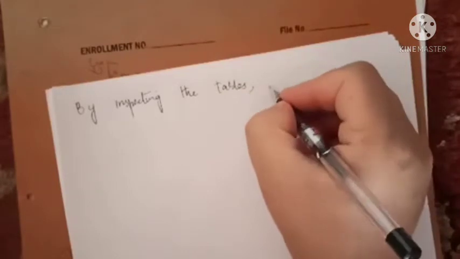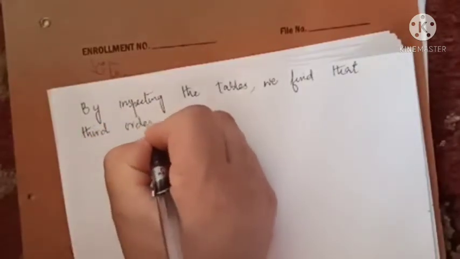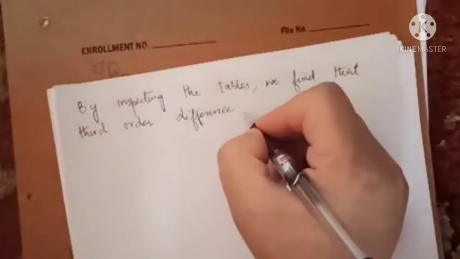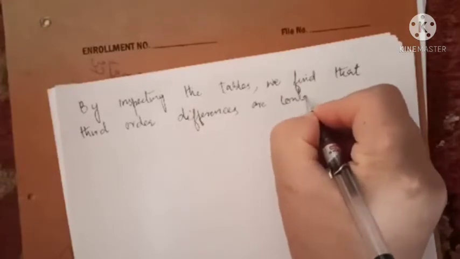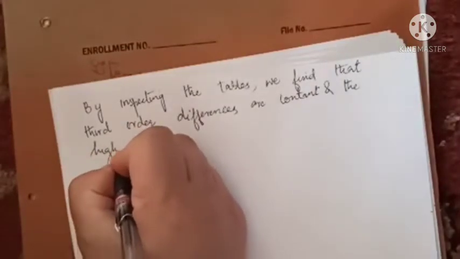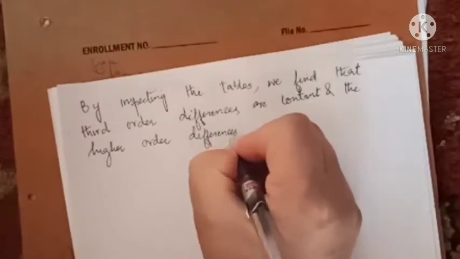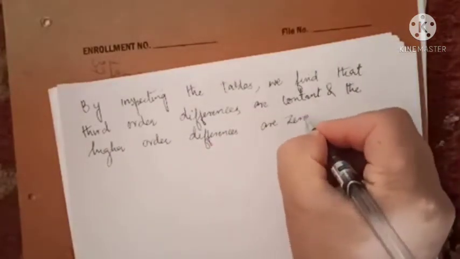So let me write it over here. By inspecting the tables we find that third order differences are constant, right? And the higher order differences are 0.